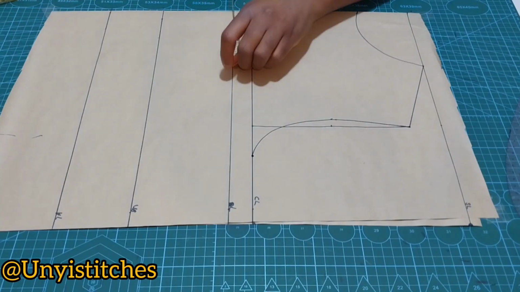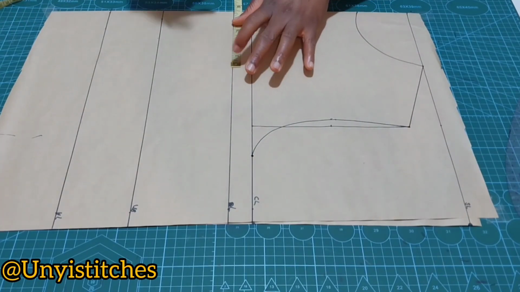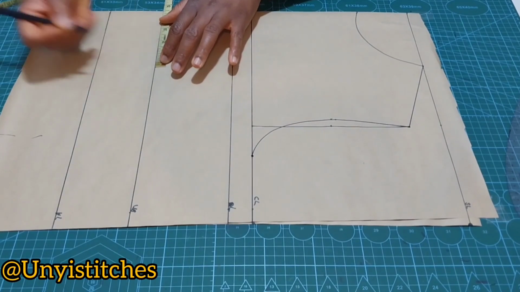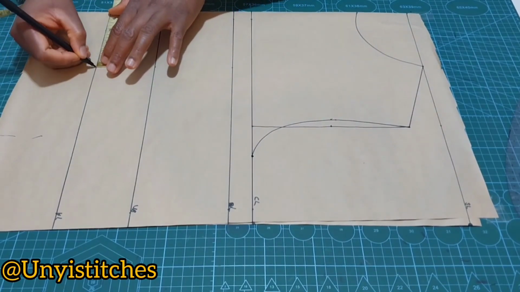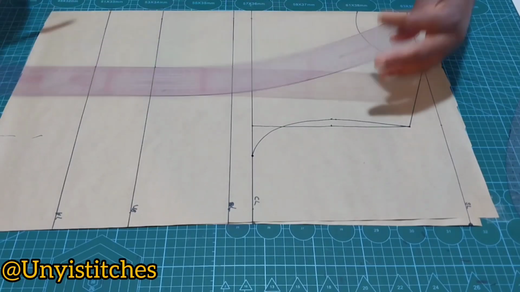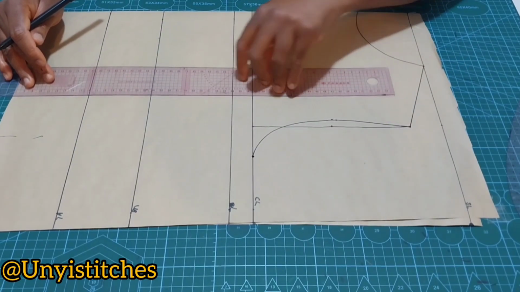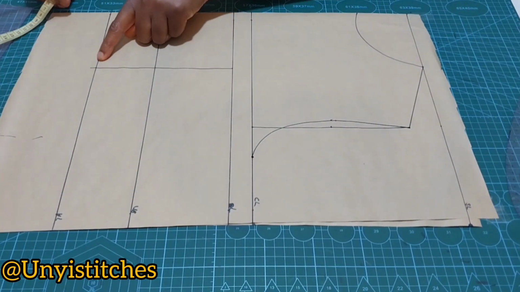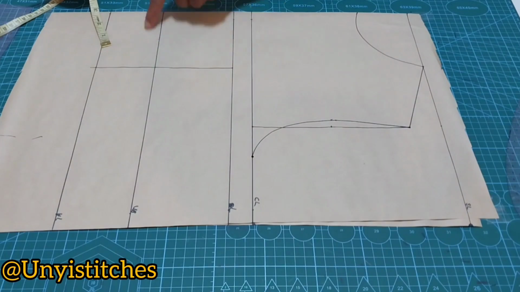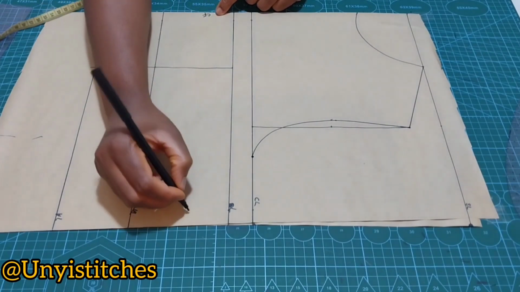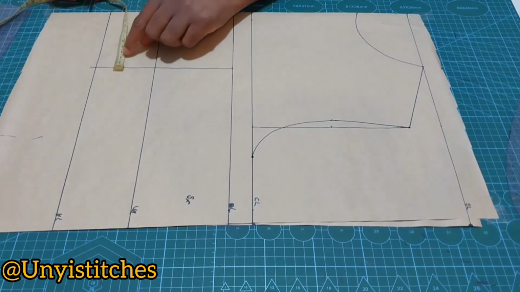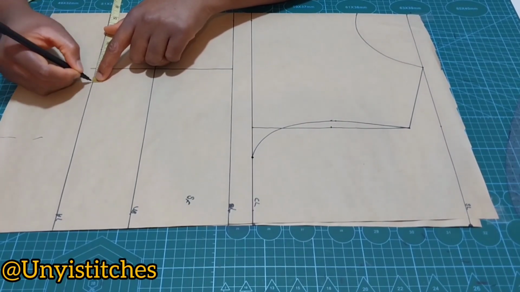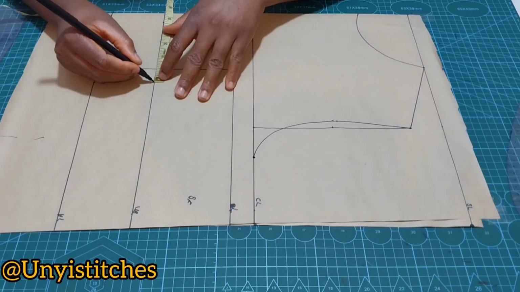The next thing will be for me to input my dart. So on my bust line, I'm going to mark my bust span measurement, divided by 2. I will mark the same on my under bust line and the half length line. So I will go ahead and connect to have a straight line. For my dart intake, I'm going to make use of half an inch towards my center front and 1 inch towards my side front. So I will go ahead and mark it down on my half length line and also on my under bust line.